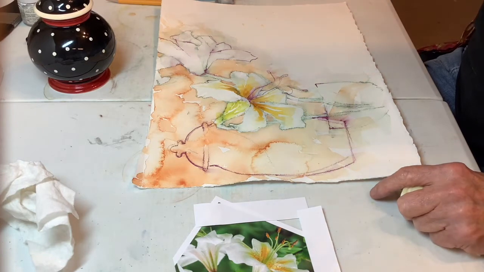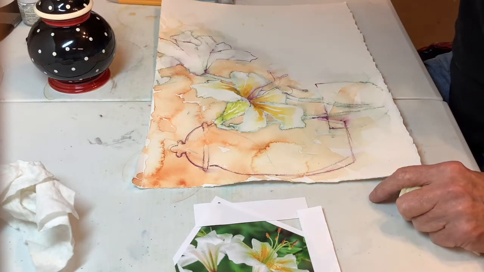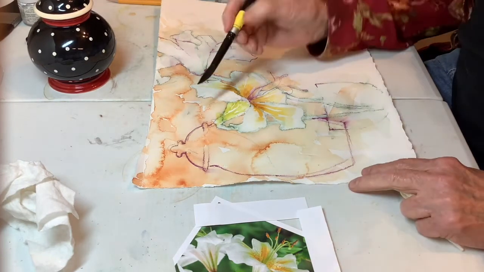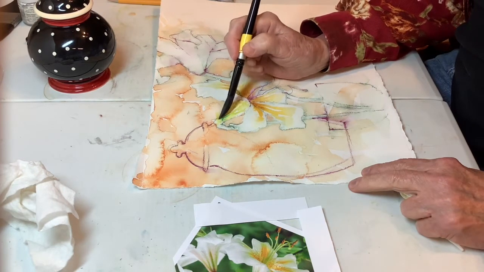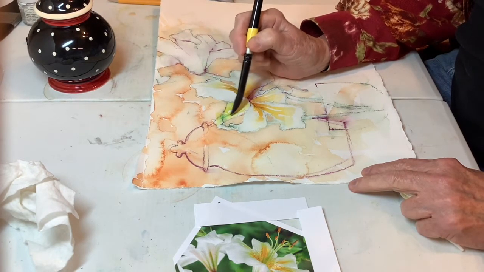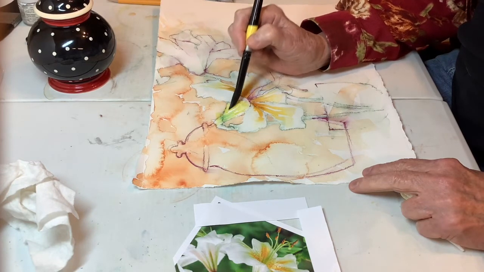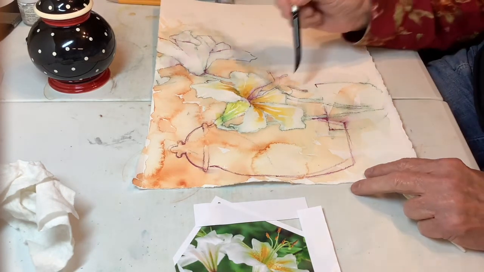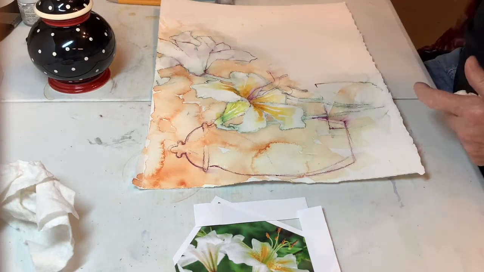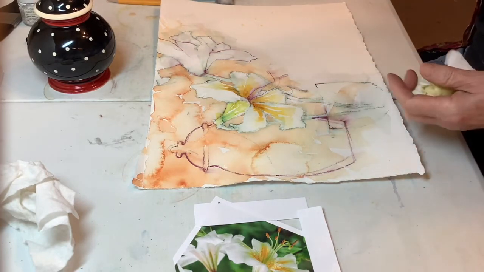It probably needs something a little deeper. Here, I've got a little bit of turquoise back here. Let's just put a little bit right in through there to make it graduate up to here. I may need to add something more to it, but it needs to dry.